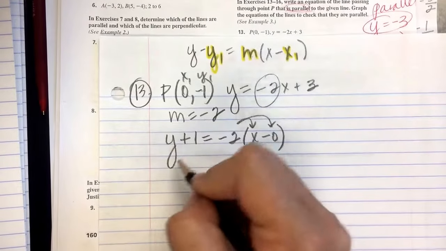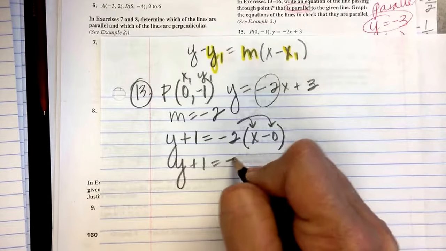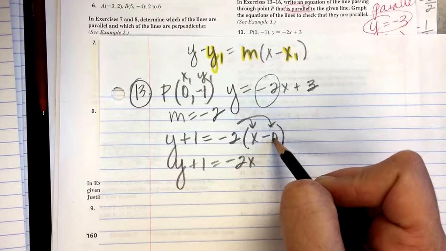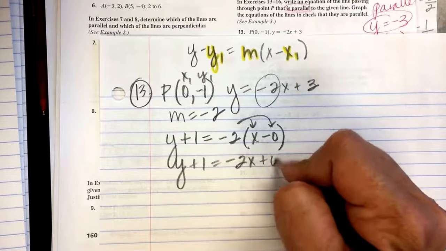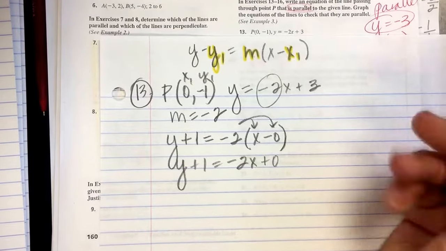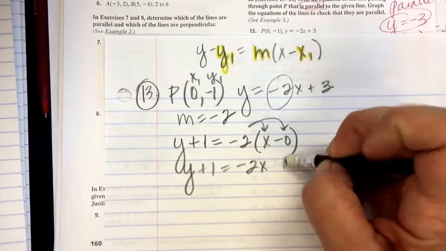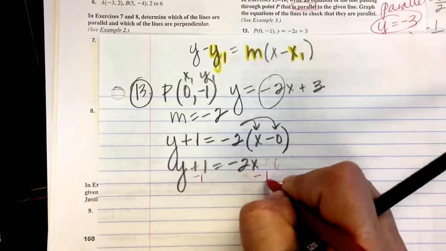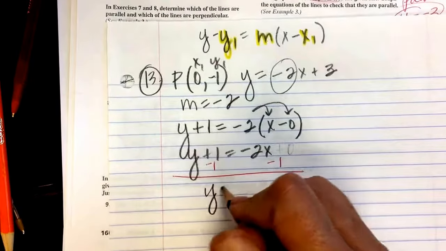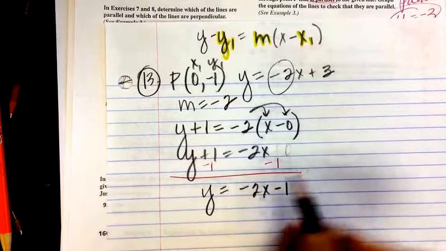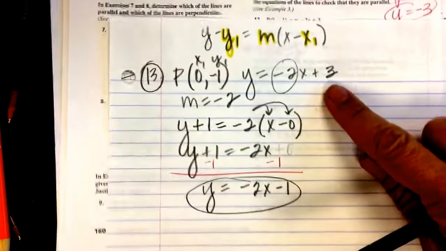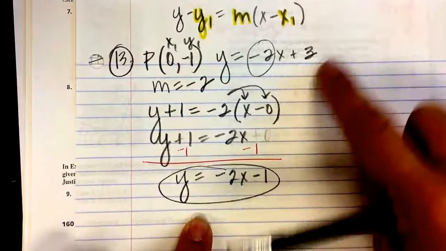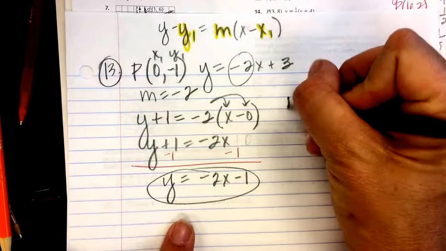If I put this in slope-intercept form, y plus 1 equals -2x. -2 times 0 is going to leave me with 0, so I really don't need to put anything there, but if I had to, it'd be this. I'm going to erase that because I don't need it, but I'm going to solve this for y and just take that step to see what the y-intercept is. y is going to be equal to -2x minus 1. So it's parallel to this line. It has the same slope, but the y-intercept on this one is -1. I'm going to move on to number 14.